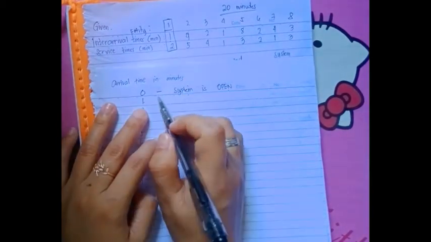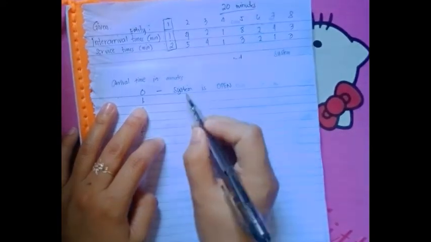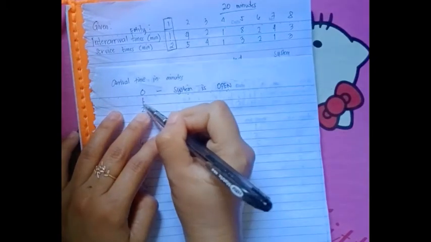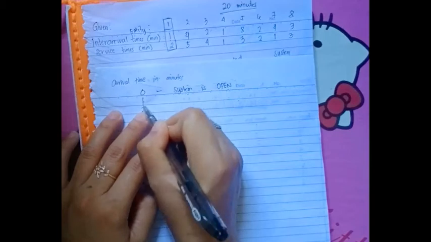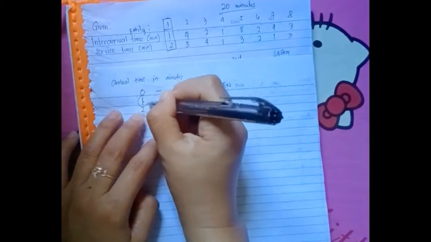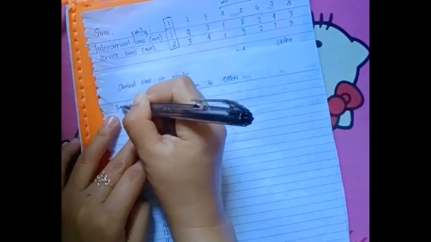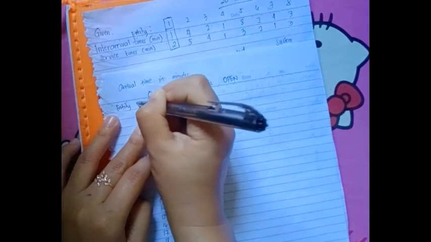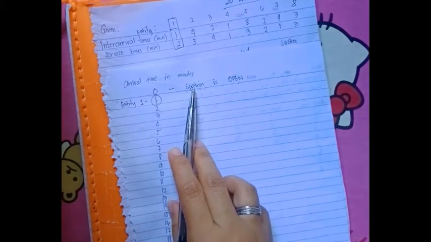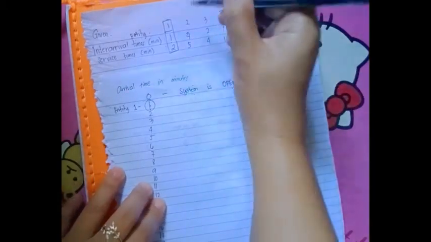Here, the inter-arrival time of entity 1 is 1 minute after the system opened. So this is the arrival of entity 1. I'm going to write here entity 1. So entity 1 arrives 1 minute after the system opened. Next, let's go to entity 2.